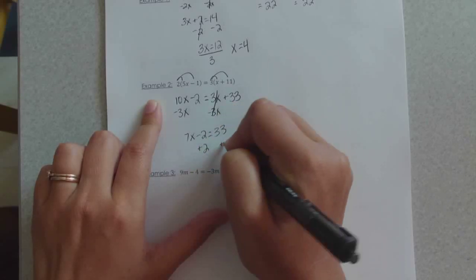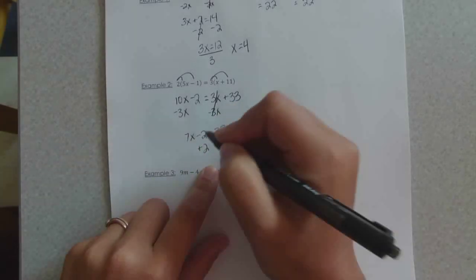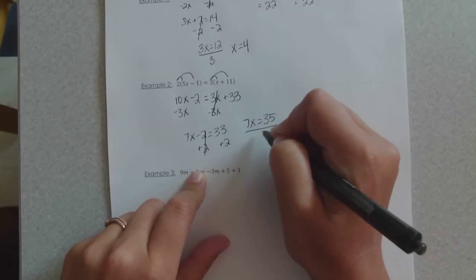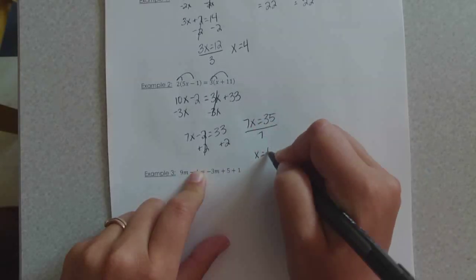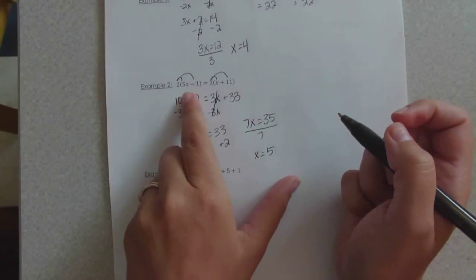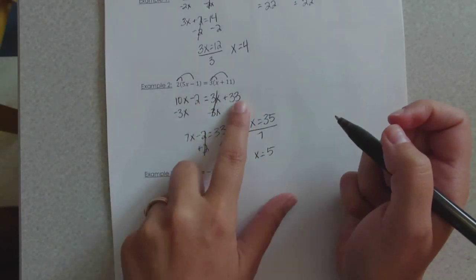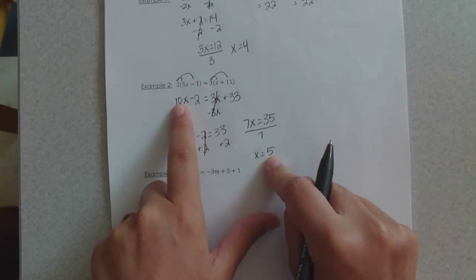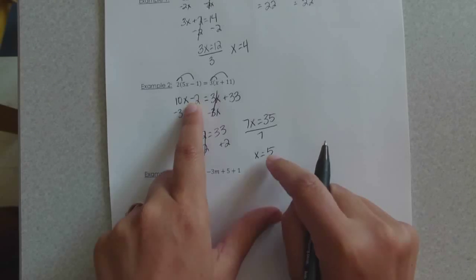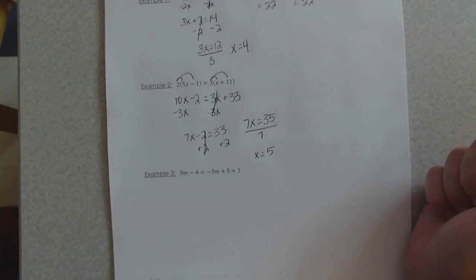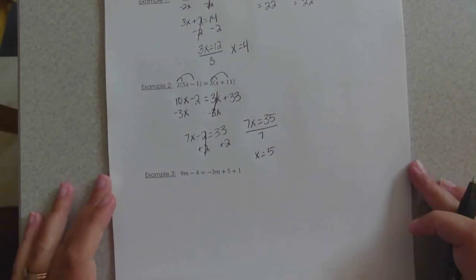I'm going to add my 2 to both sides. It cancels out. 7x equals 35. Divide by 7. x equals 5. Okay? Again, we could go back in and check. So I'm just going to check once I've distributed. It makes it a little bit easier. So 10 times 5 is 50. Minus 2 is 48. 3 times 5 is 15. Plus 33 is 48. We nailed it. We're so good at this.